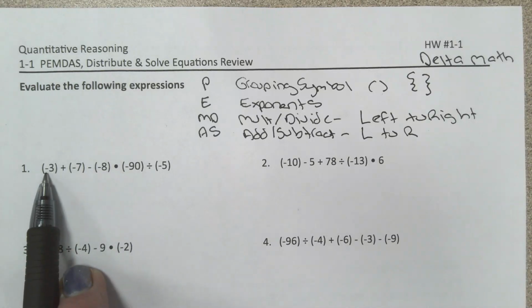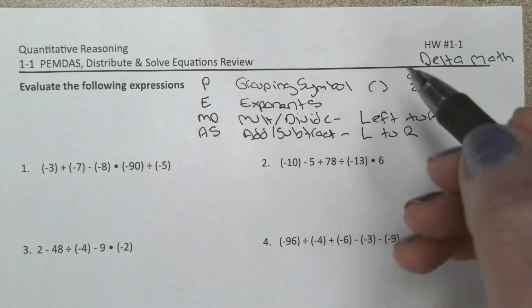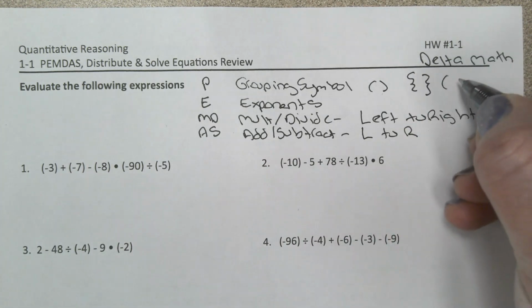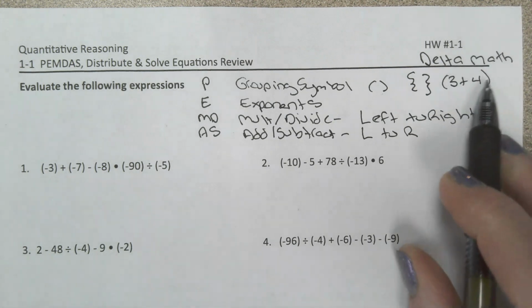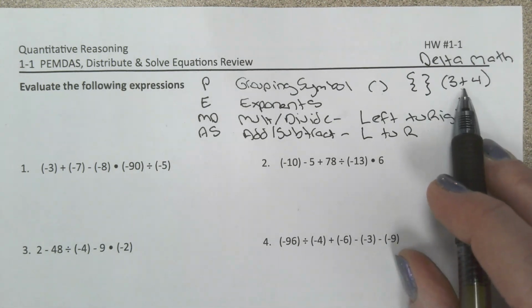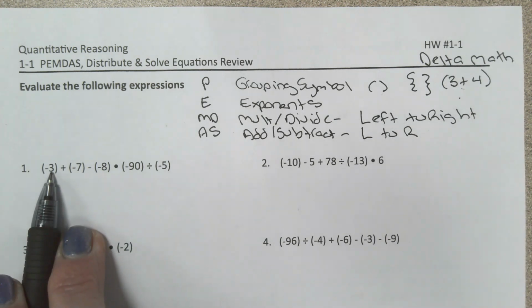Just because I have parentheses doesn't mean that this is coming first. When we are talking about a grouping symbol, we're talking like 3 plus 4, something like that. There's something inside the grouping symbol to be done. This, we're just trying to keep the numbers nice and organized.